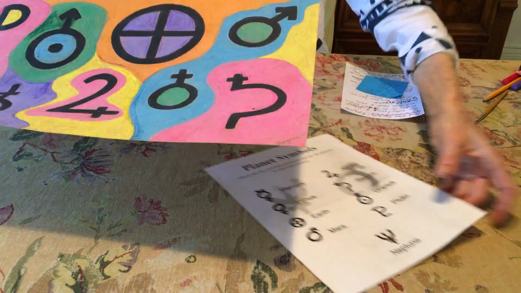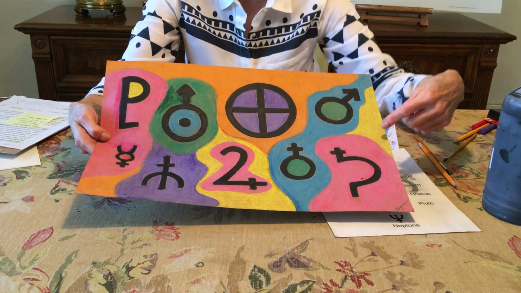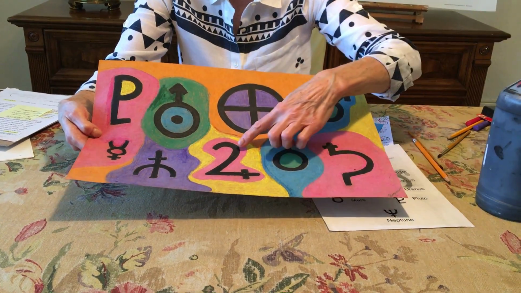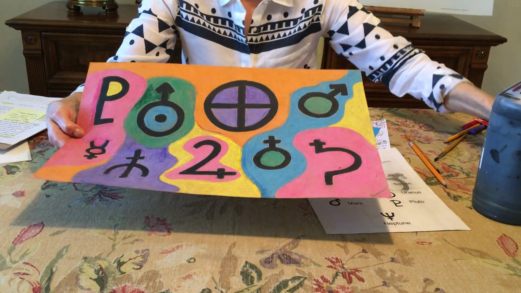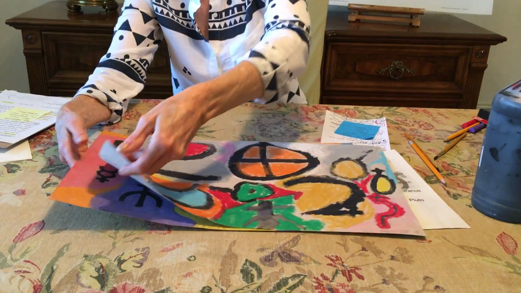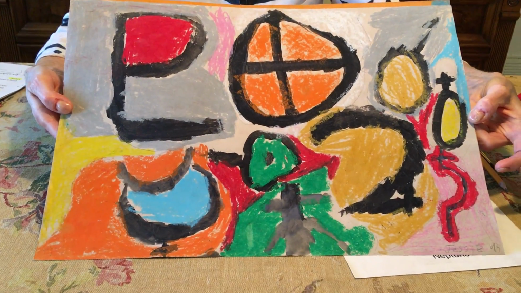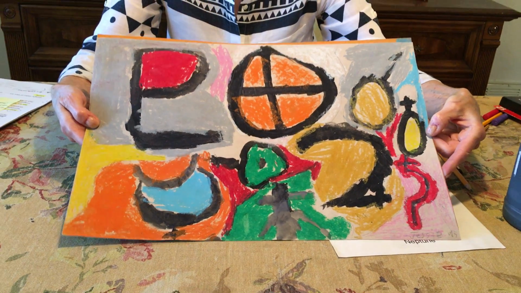We have looked at these for this project, drawn them on our paper with a pencil, and same thing, black tempera and chalk pastels for the color. This is a student sample of that as well. Here's one that they've completed, and this was even done by a third grader.